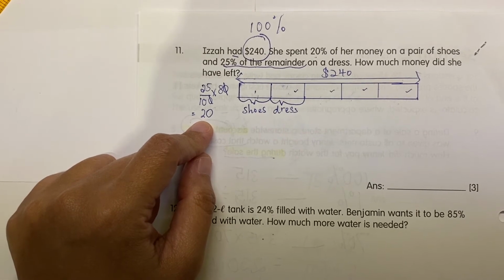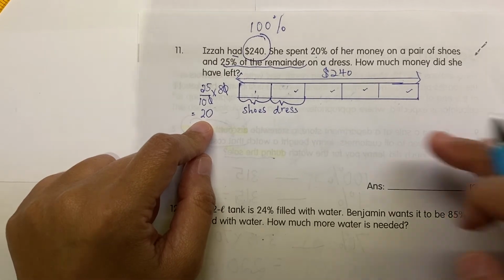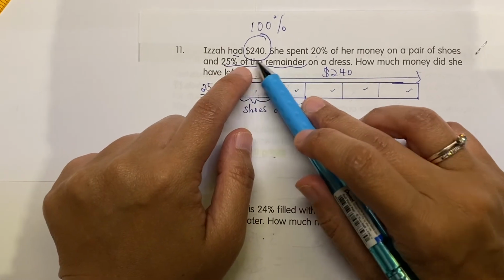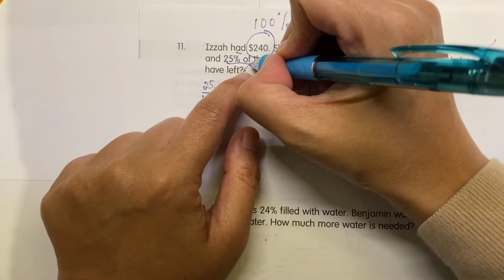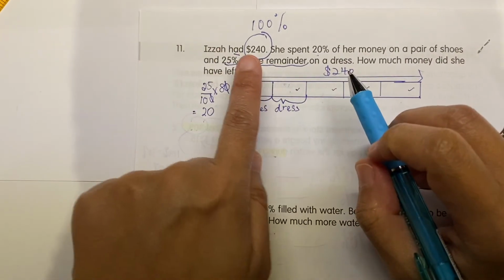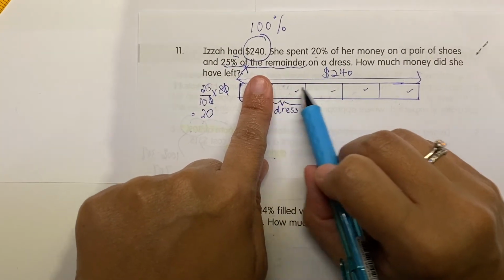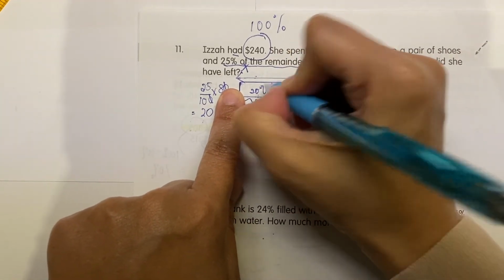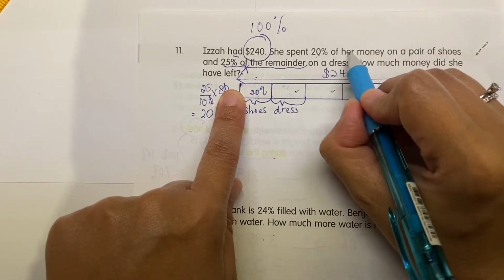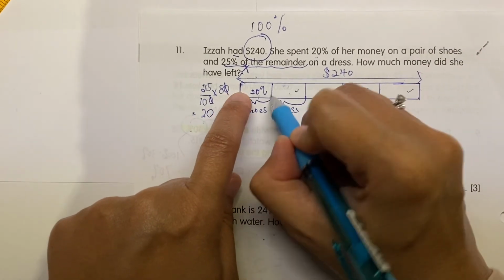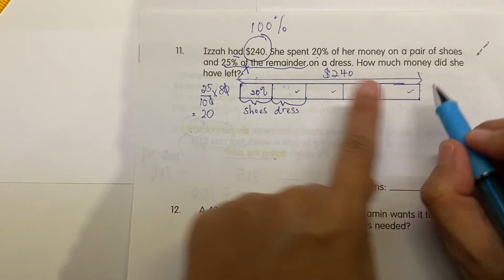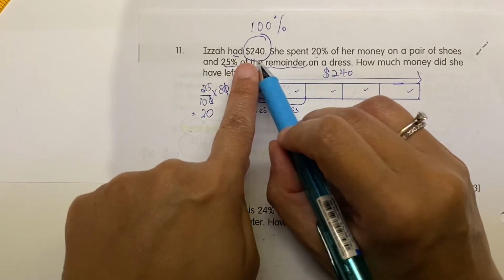Is everybody okay? I hope you are not confused. Let me just repeat that. 20% of the remainder. Of means times. So you have the shoes. What is the remainder? The remainder is 80% because this is 20%. How do I know? 20% of her money on a pair of shoes. So the shoes is 20%. If one unit is 20, the rest will all be 20. So here they say of the remainder.